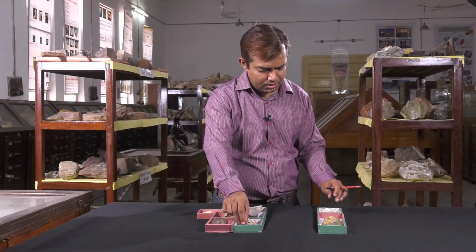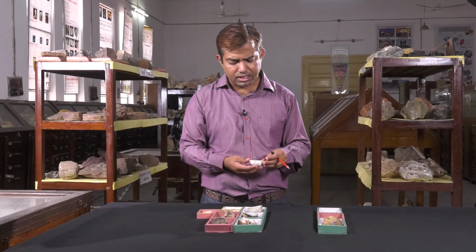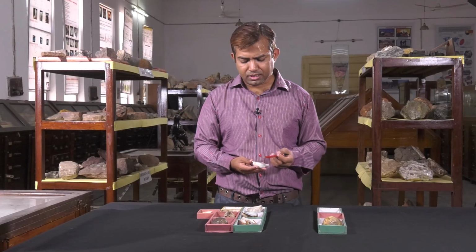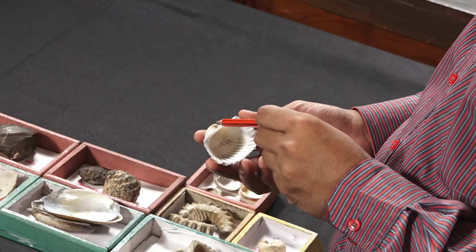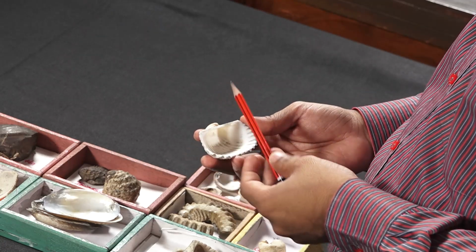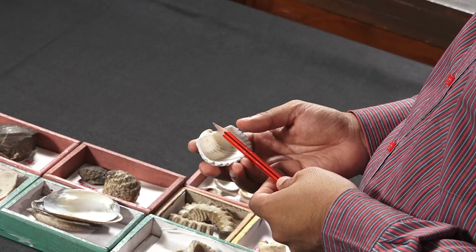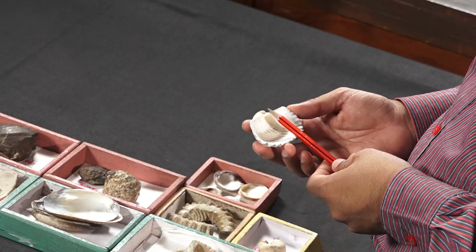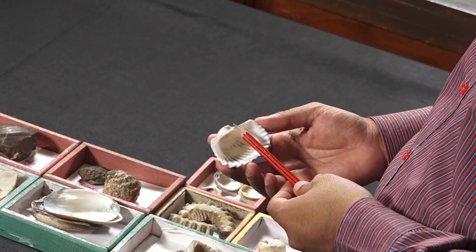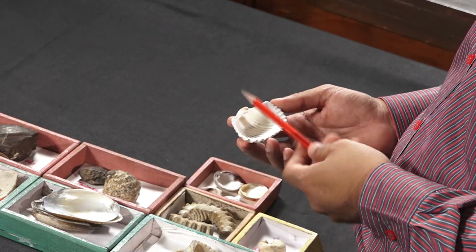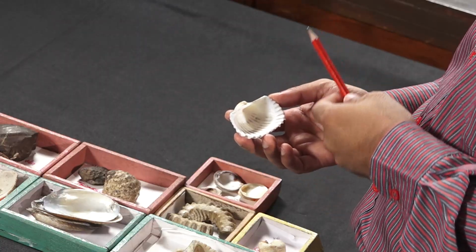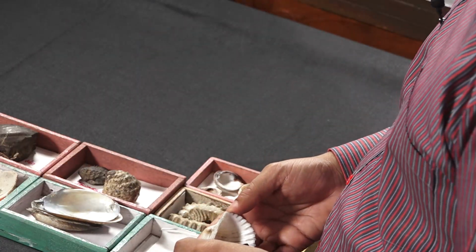Now, umbos can be curved towards the anterior side, they can be curved towards the posterior side. Here, if you see, this particular umbo is inclined in this direction, and this direction is the anterior side, because it is the smaller portion with reference to a line drawn from the umbo to the ventral margin. So, this happens to be the anteriorly curved umbo. So, for the umbo you have to describe it as either central or anteriorly curved or posteriorly curved.